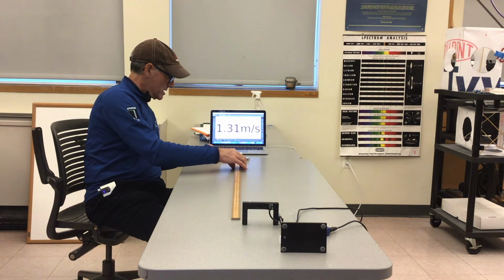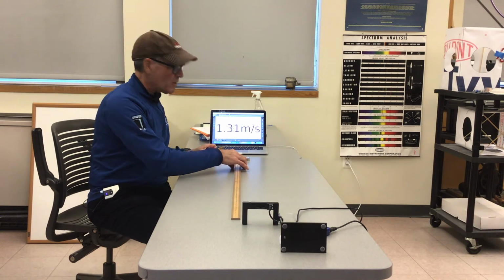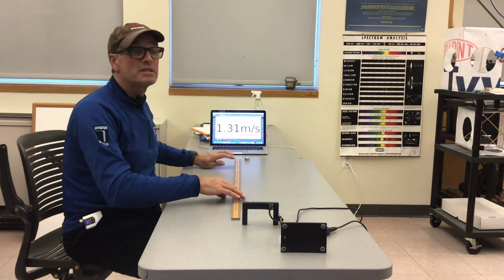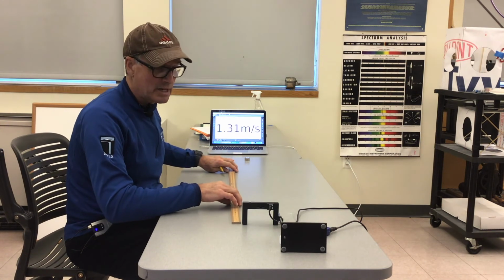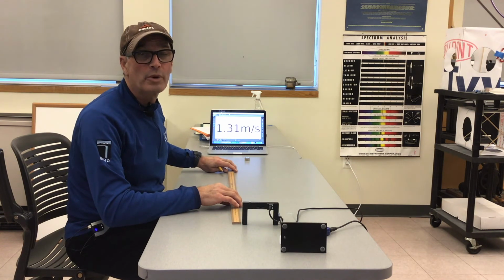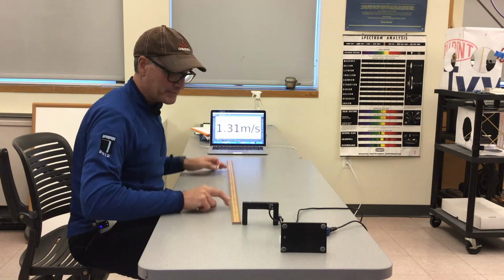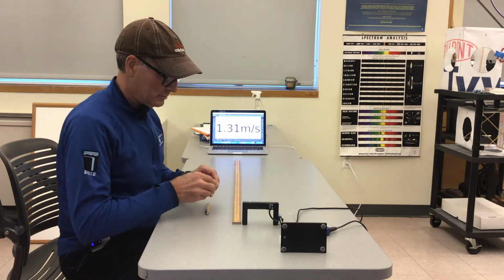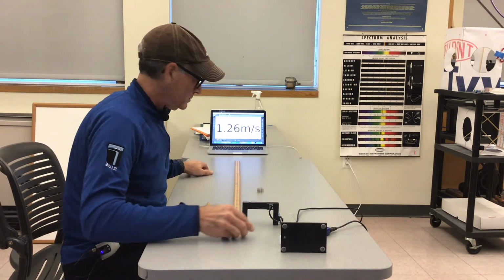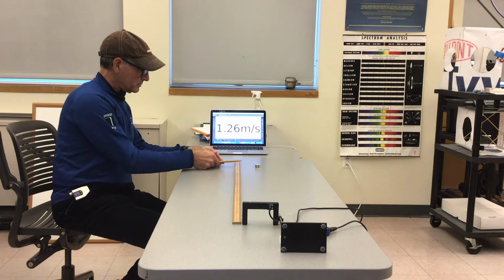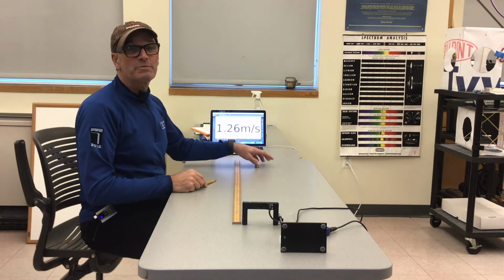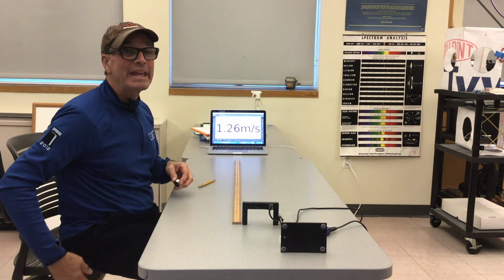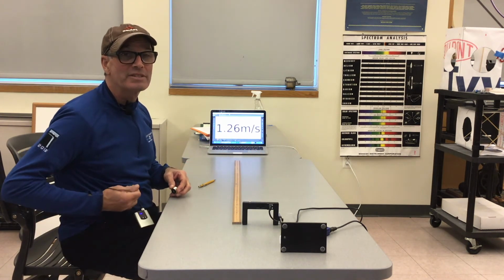So this is going to be 104.5 centimeters. 87.5 centimeters.